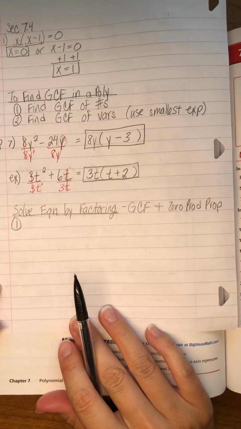Okay, if it's not a product of factors, then you're going to factor out the GCF. Okay, once I have this equal to 0, once I have the product of its factors, then we can actually solve it. So our third step is what we did in examples 1 and 2. We're going to set each factor equal to 0 and solve.